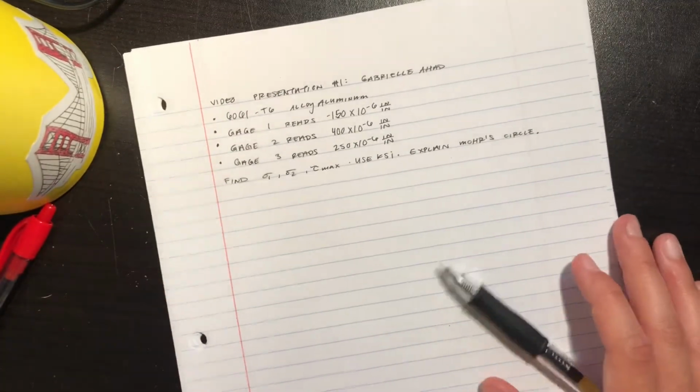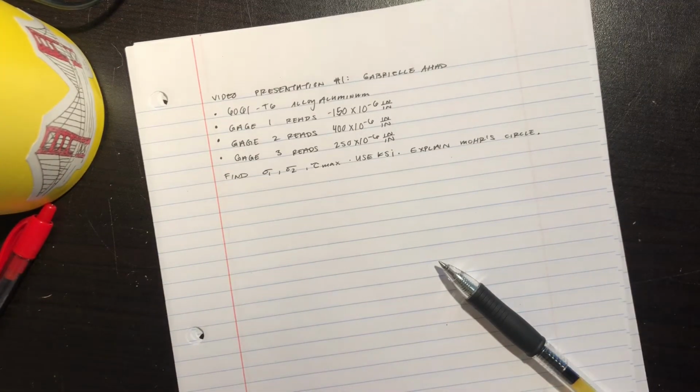Okay, so the problem states that the strain rosette shown is used to measure the strains on a structure made of 6061 T6 alloy aluminum. Gauge 1 reads negative 150 times 10 to the negative 6 inch per inch. Gauge 2 reads 400 times 10 to the negative 6 inch per inch. And gauge 3 reads 250 times 10 to the negative 6 inch per inch. Find sigma 1, sigma 2, and the max shear stress. And it says to report your answers in ksi and to explain Mohr's circle.